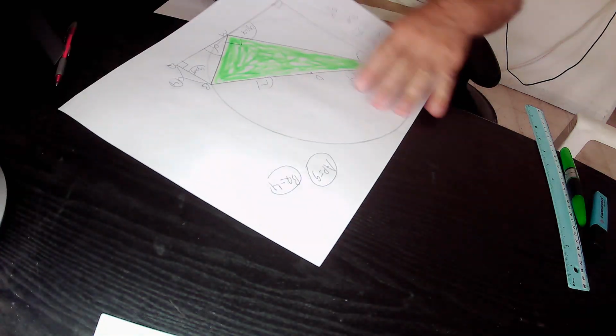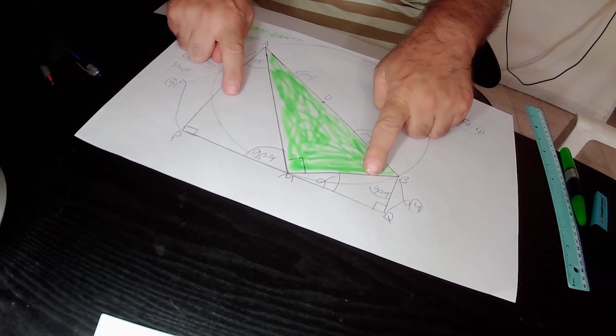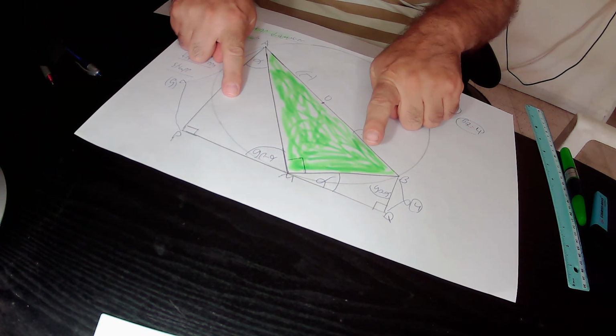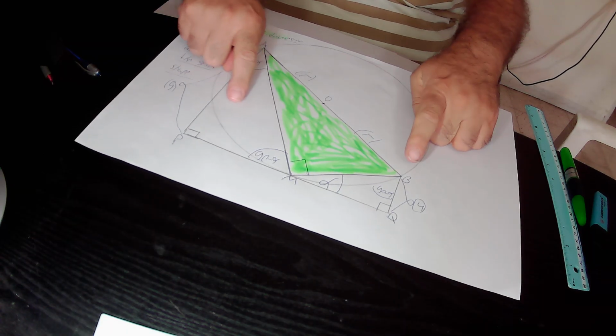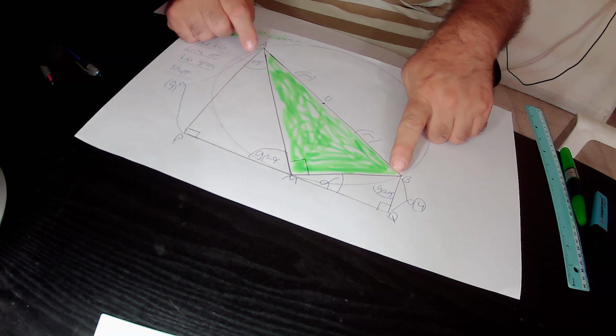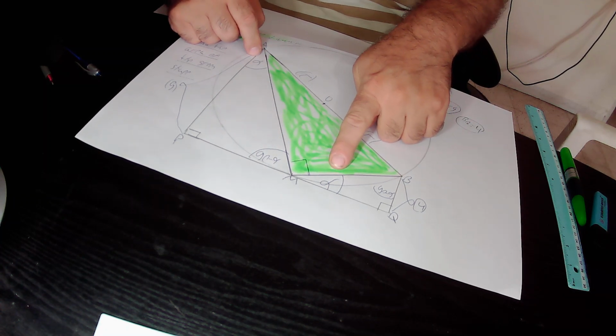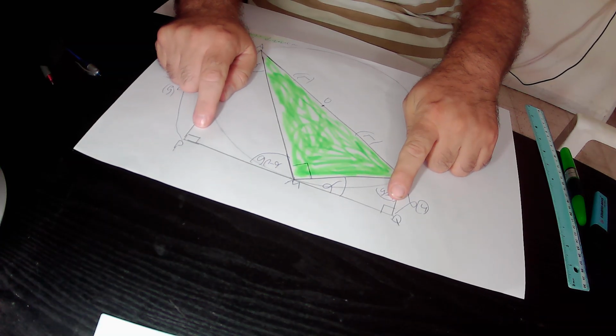Those two right triangles are similar to each other according to the angle similarity rule. That is to say, those two angles are both equal to 90 degrees minus alpha, and therefore they are equal to each other. In addition, those two angles are both equal to alpha, and therefore they are equal to each other. And finally, those two angles are both equal to 90 degrees, therefore they are equal to each other.